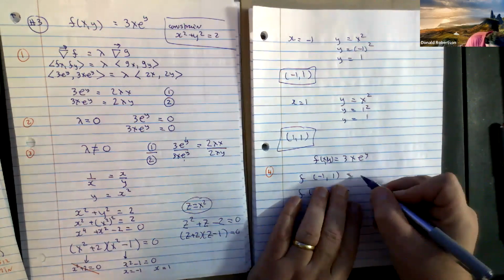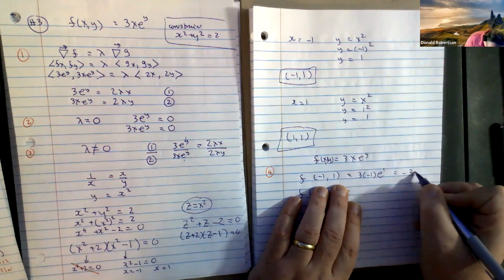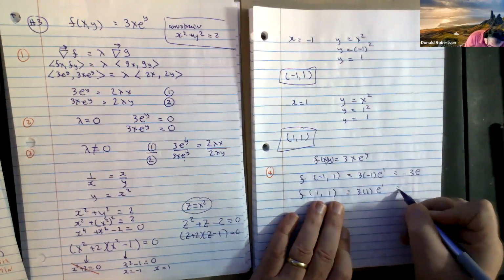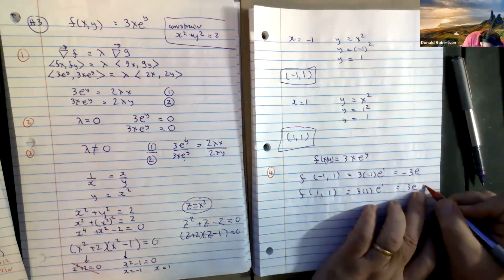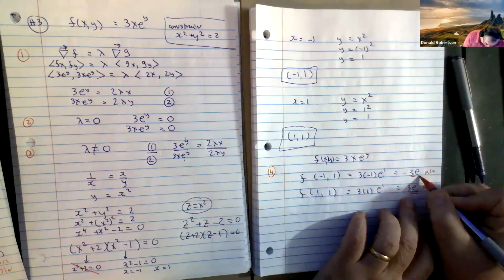So let's see what we get. We get 3 times -1 times e to the 1, which is -3e. And this one gets you 3 times 1 times e to the 1, and that gets you 3e. Yep, we got it. There's your absolute max. It's that number. And there's your absolute minimum. It's that number.